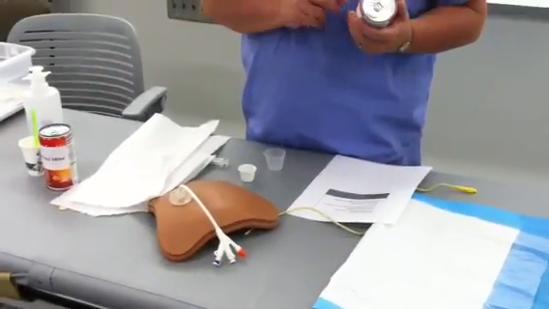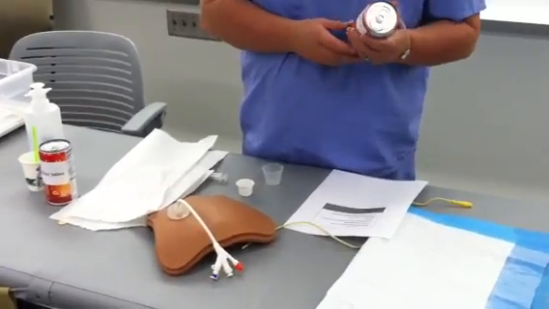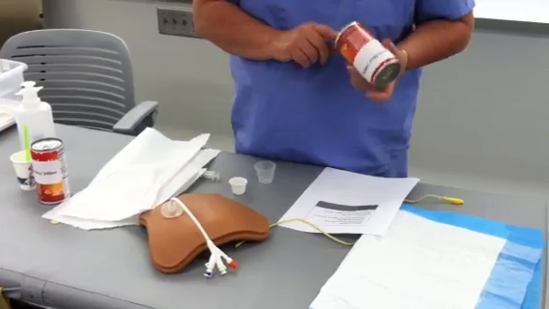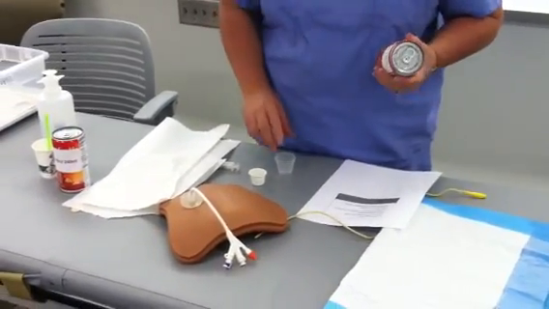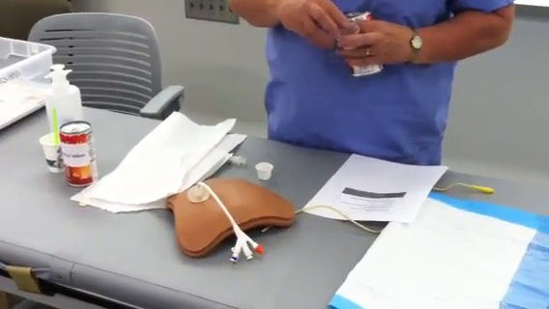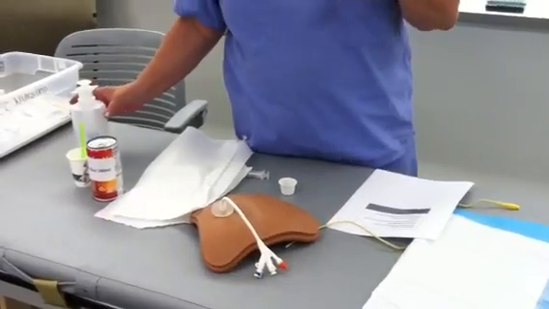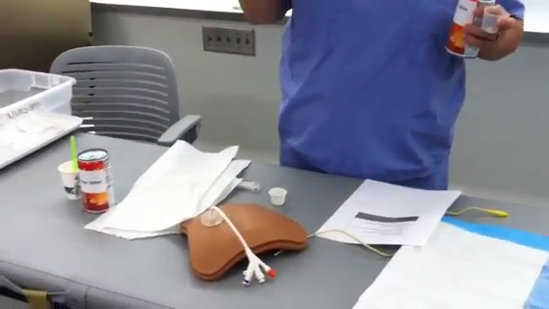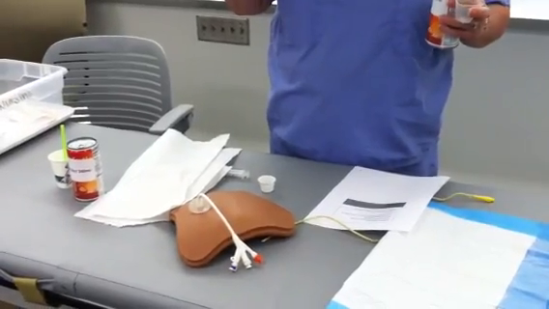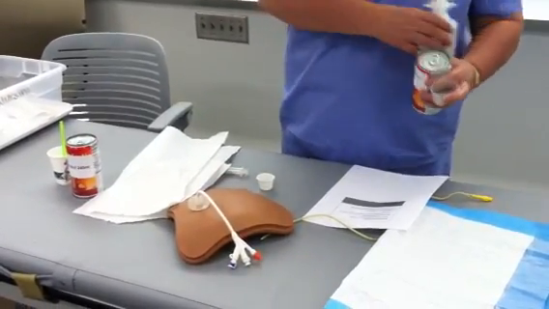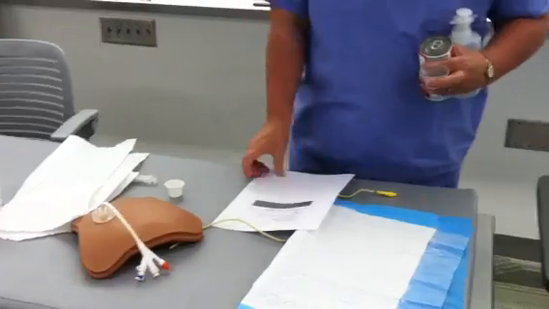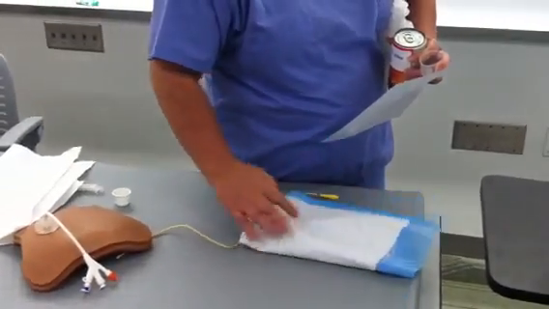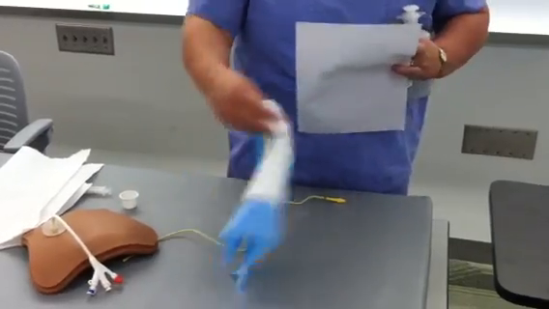The doctor ordered Jevity, 1 can every 4 hours. I have Jevity. I'm going to check the expiration date. It's not expired, and I have the correct type of Jevity. Then I'm going to go into the room. I'm going to need my formula. I'm going to need my irrigation bottle with my catheter tip syringe. I'm going to need my medicine. I'm going to need 12 hands. I'm going to need my MAR. I'm going to need something to protect the patient clothing.